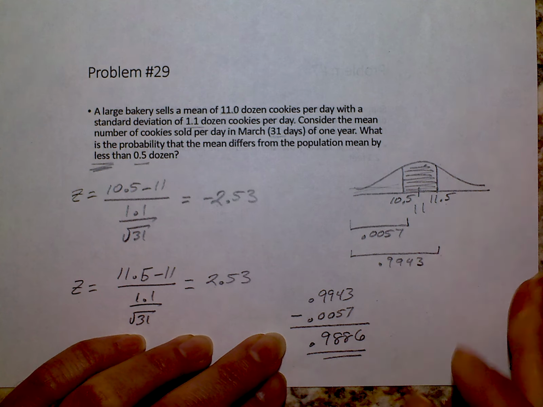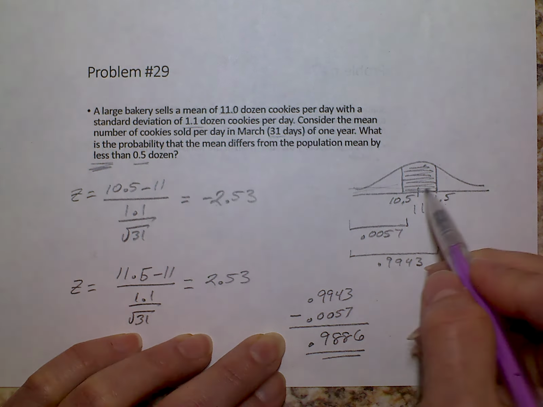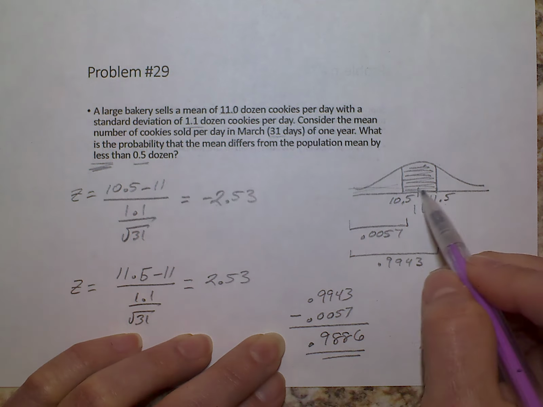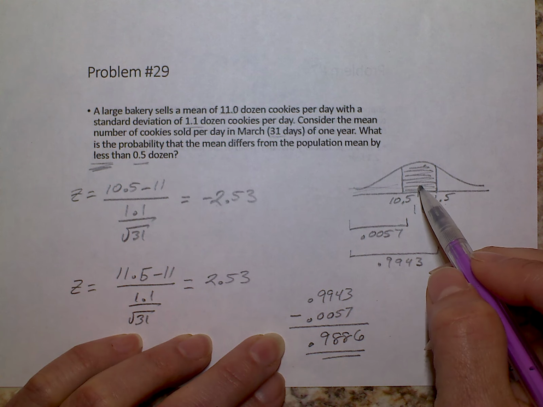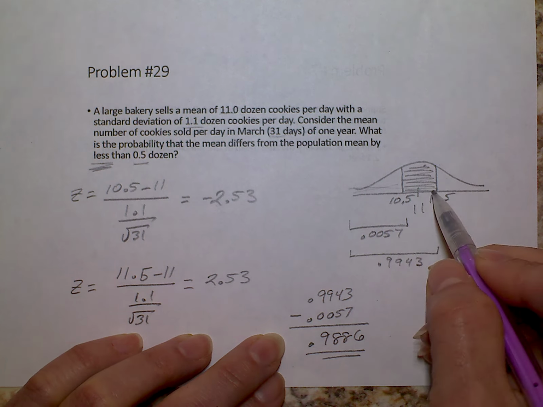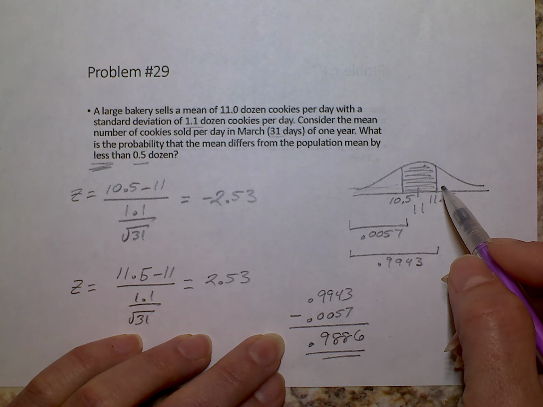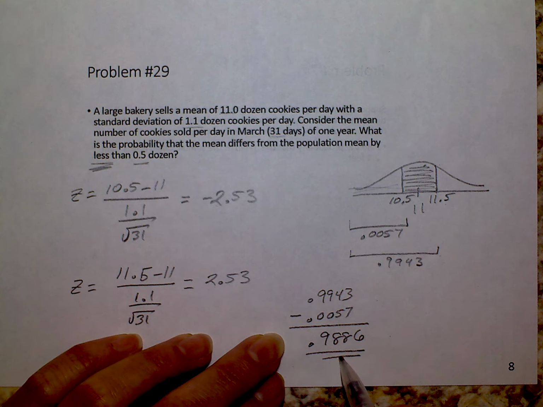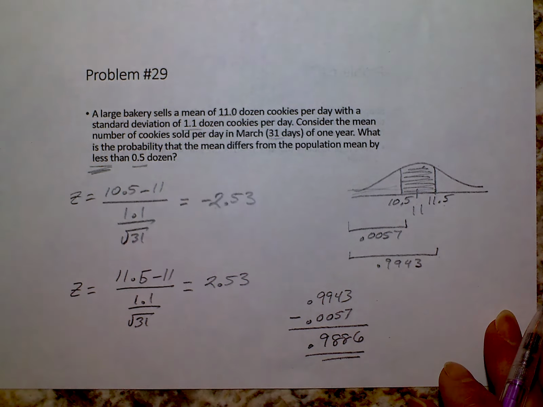What just happened? That means there is a 98.86% chance that the mean, the average dozen cookies, is between 10.5 and 11.5 dozen. Basically, there you go. It's been a long day and my words are not working. Alright, so a 98% chance that it lies between 10.5 and 11.5.